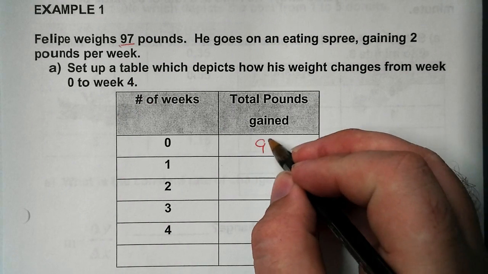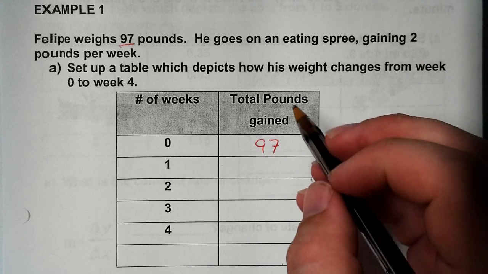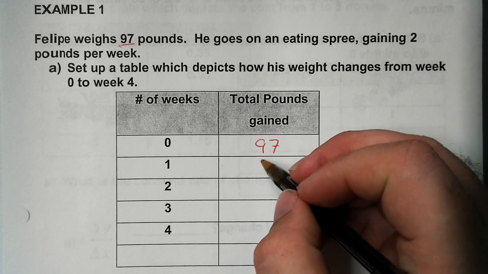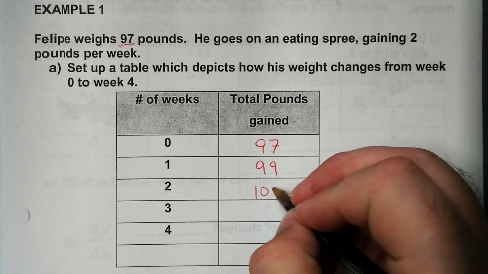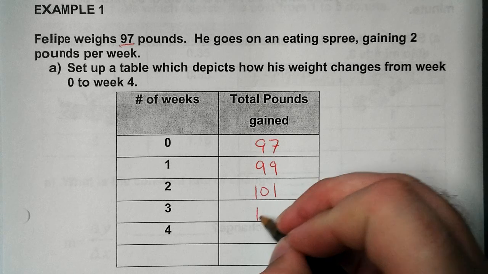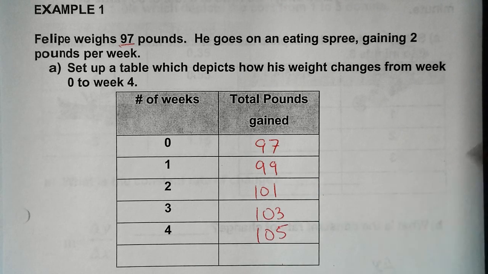So 97. Now, he's gaining 2 pounds per week. So if he gains 2 pounds the next week, he's going to be at 99. If he gains 2 more pounds, he'll be at 101. If he gains 2 more pounds, he'll be at 103. If he gains 2 more pounds, he'll be at 105. And now we have from week 0 to week 4, and we've got them all filled in.